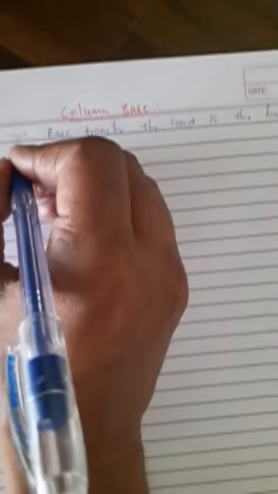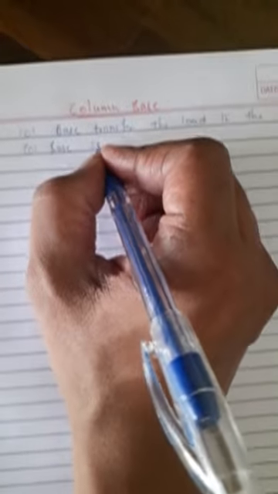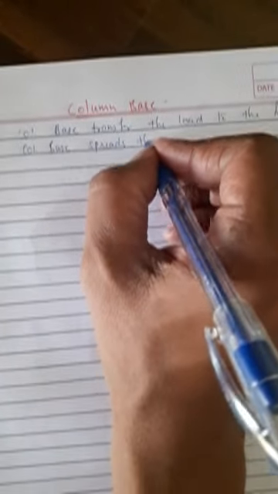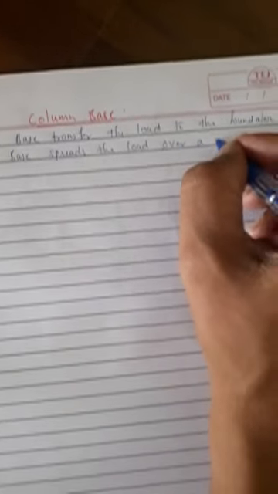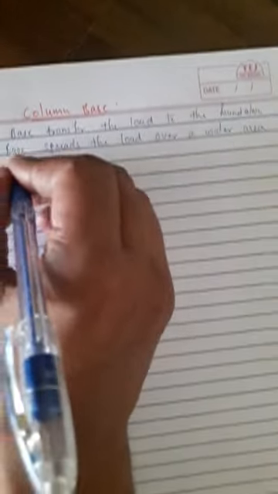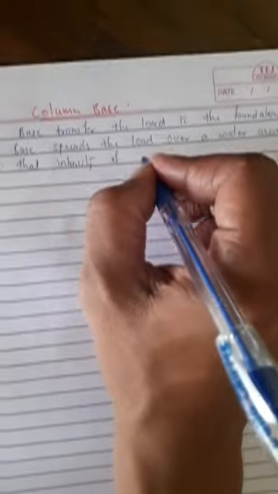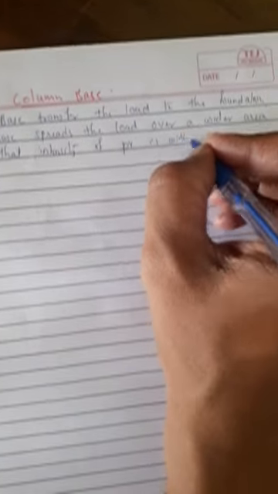Now a column base spreads the load over a wider area, so that the intensity of pressure is within the limits.